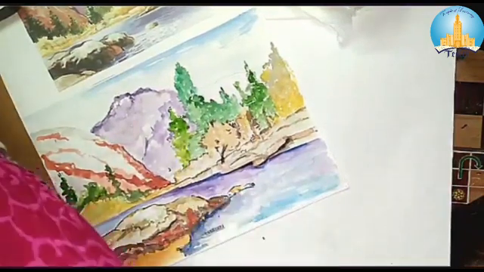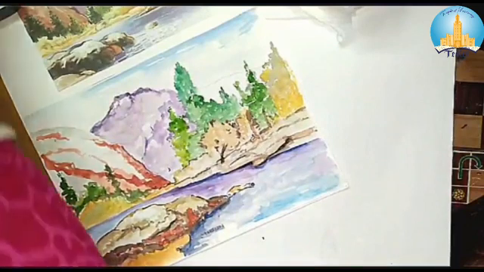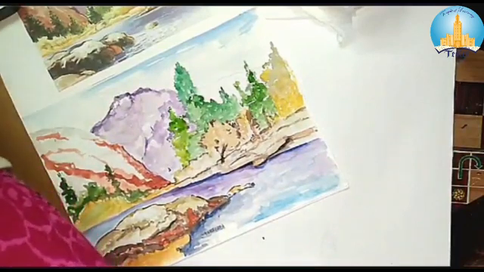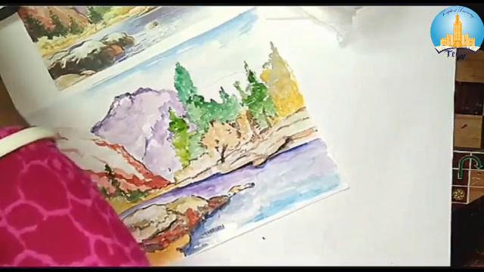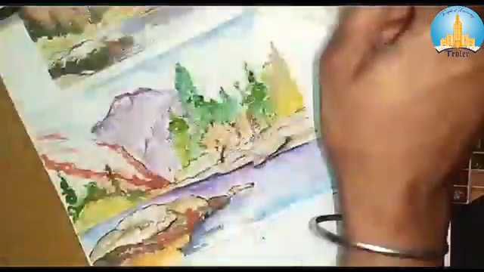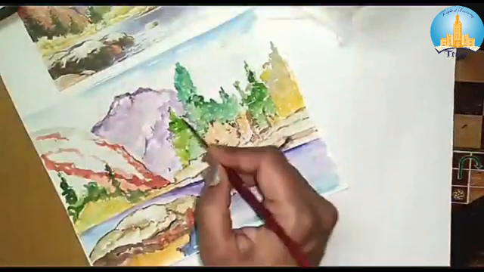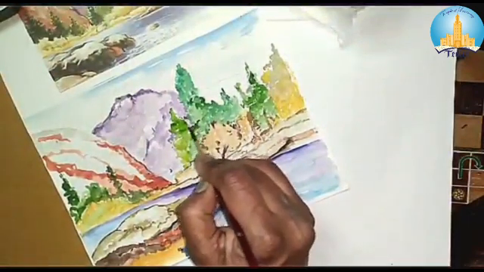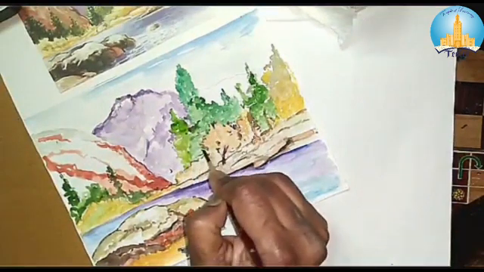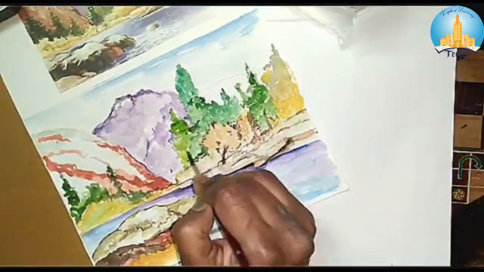Now come to the dark. So how do I show dark? By adding blue and green to show the depth in the painting. So here I'm adding depth in the painting.